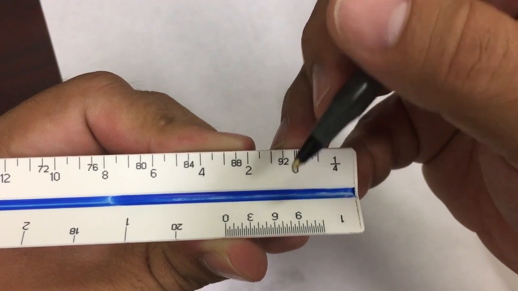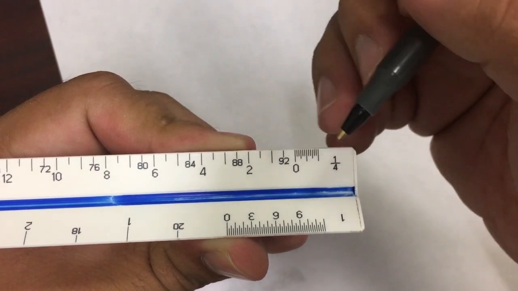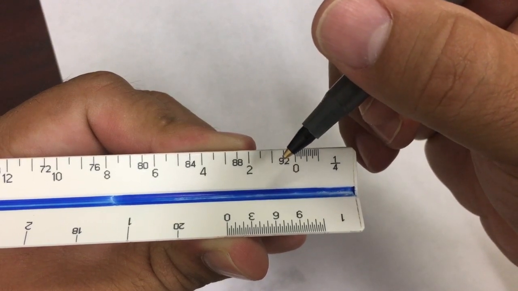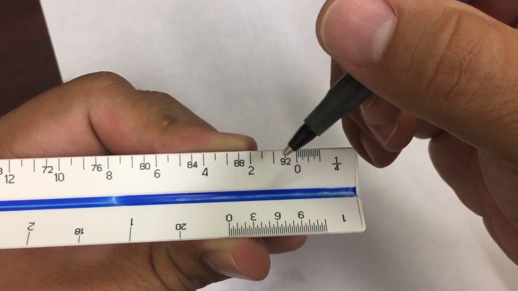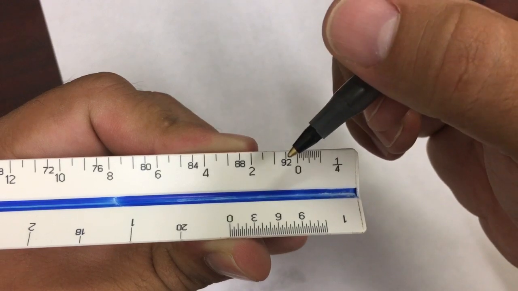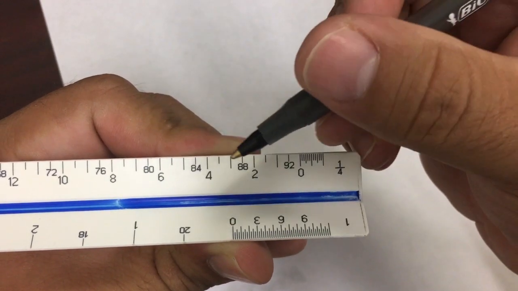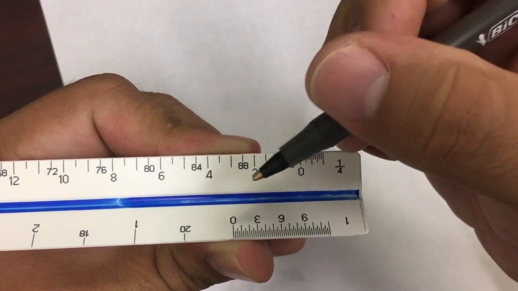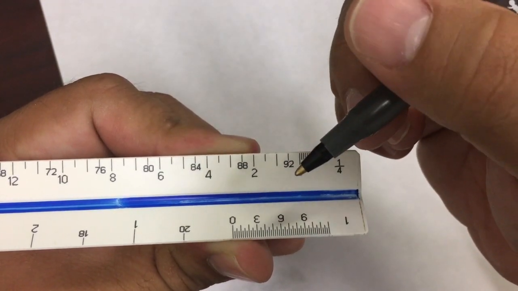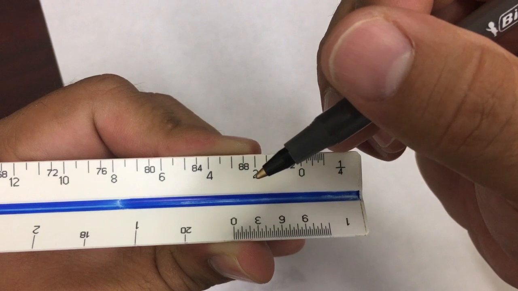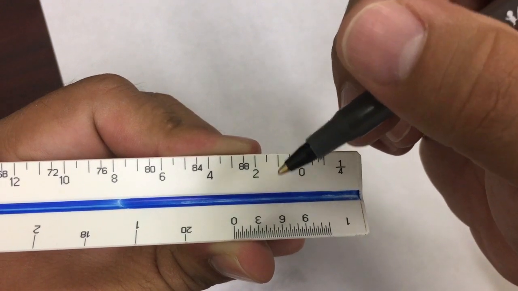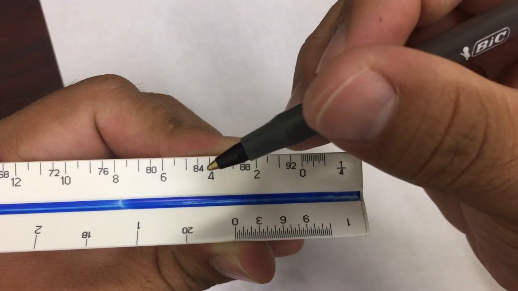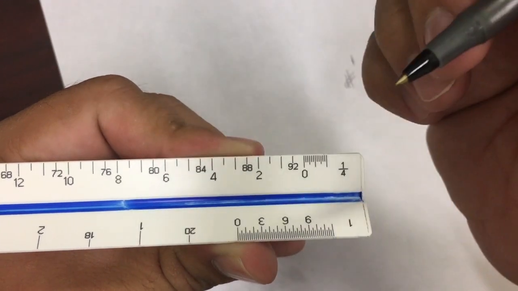So I don't know which numbers I'm going to use, the top ones or the bottom ones. Well, if this is 0 and this is 92, the top ones, and then this is 88, well, I'm not using the top ones. Why? Because they're going down. And if I'm starting from 0, the numbers have to pick up. So I'm going to use the bottom numbers. If this is 0 and this is 2, that tells me that the one in between is 1. So this is 1, 2, 3, 4, 5, 6, and so on.